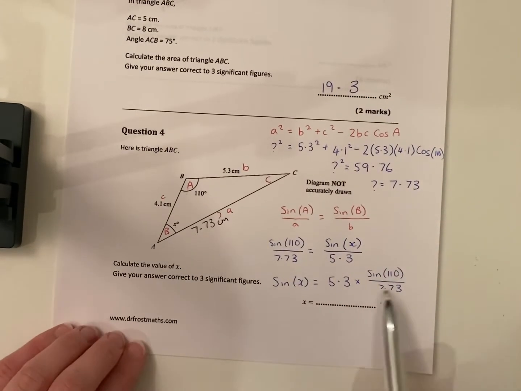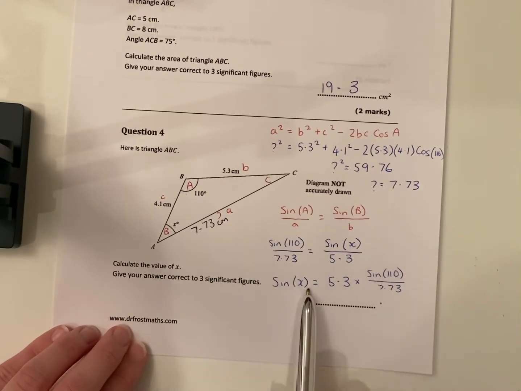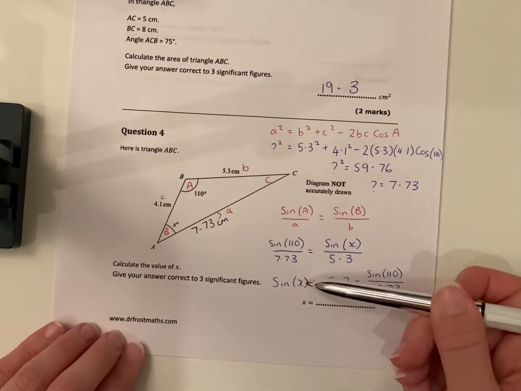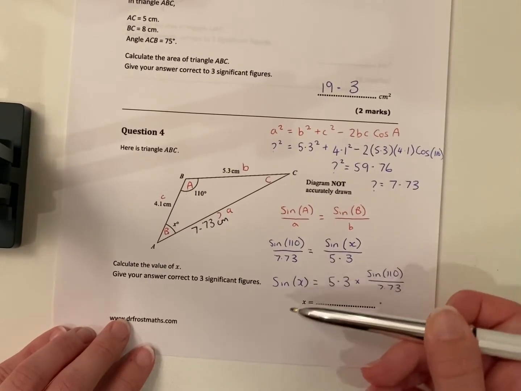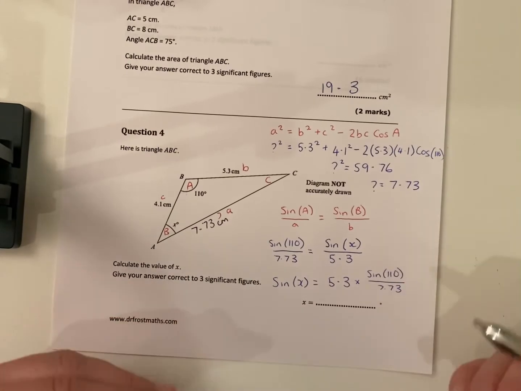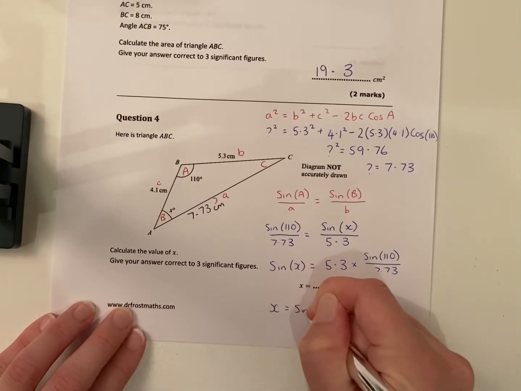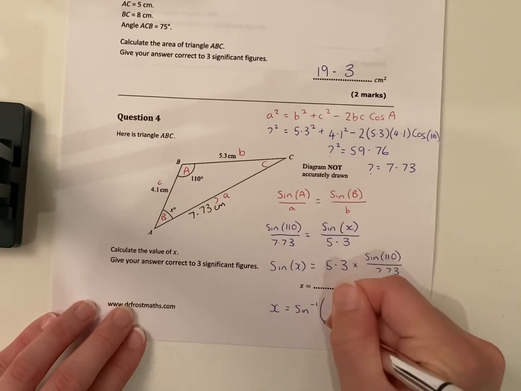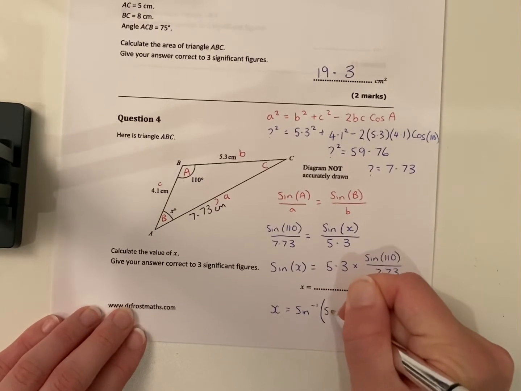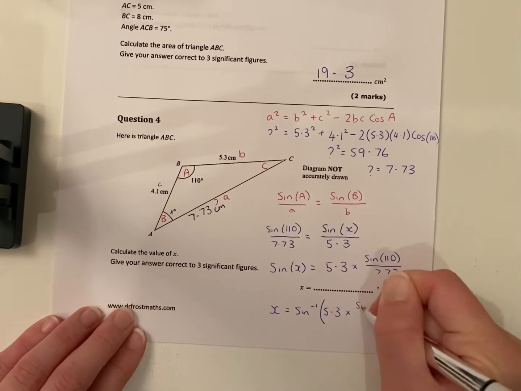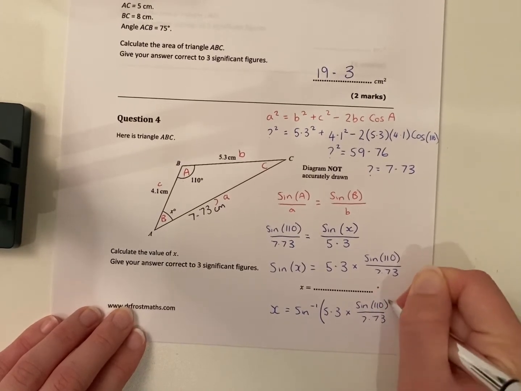And we could type this into our calculator, but that's not actually what x is, that's what sine of x is. So I need to undo the sine. And remember, if we're undoing the sine, we're taking x out of the sine. What we are doing is we are inversing sine. We're doing inverse sine, otherwise known as sine minus 1. And so I need to pick this whole thing up and put it in that inverse sine. 5.3 multiplied by sine of 110 over 7.73.